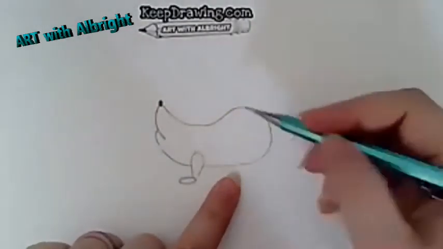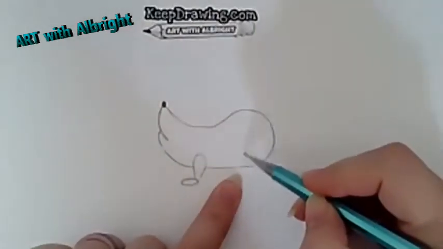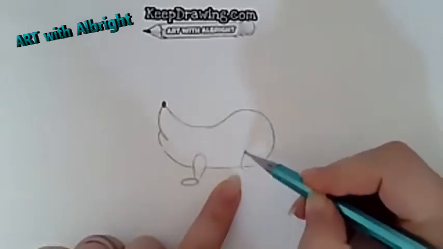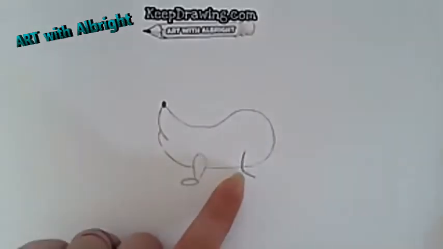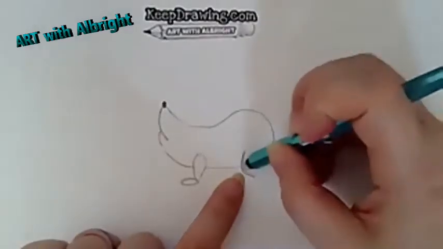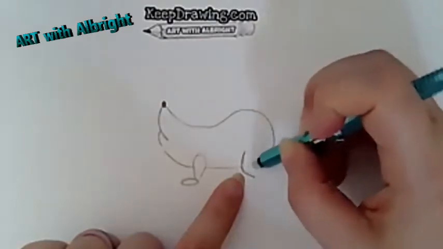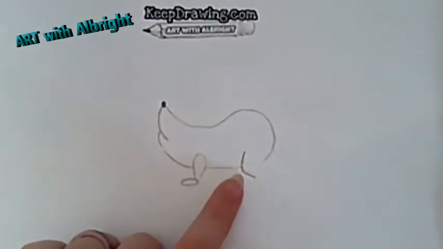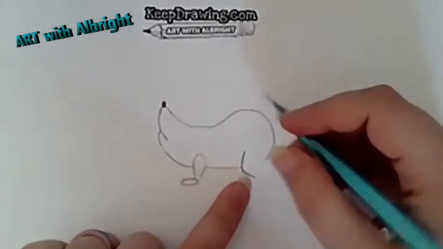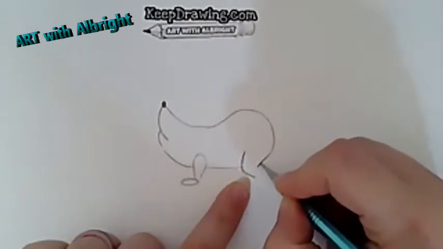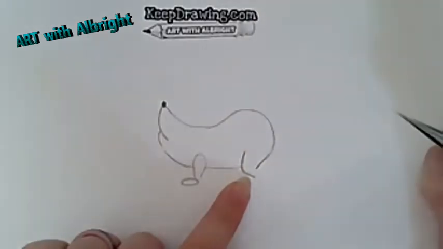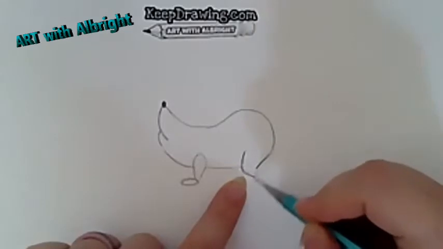Then we want to do a back leg. So let's start back here and put a big letter L right about here. Got that one? I like that one. Now let's erase this little area here because that's where his leg is going to go. Good. Okay. Let me know if I'm going too fast. I don't want to lose you. Now pull this line down. And then guess what? We're going to put a little oval right at the end of that.